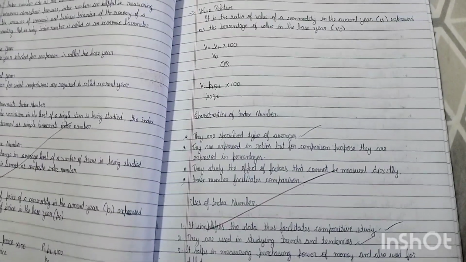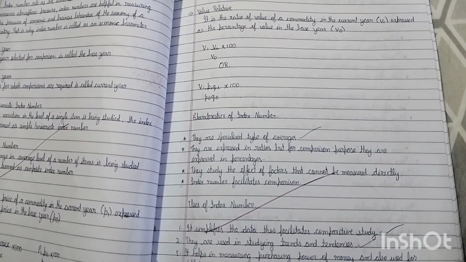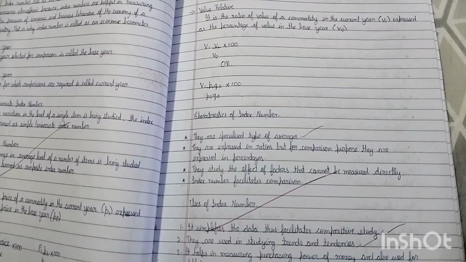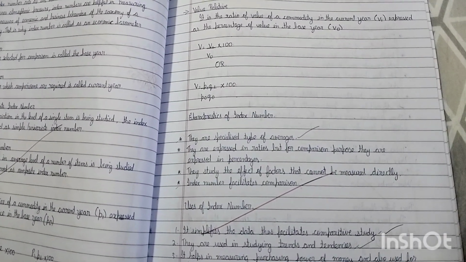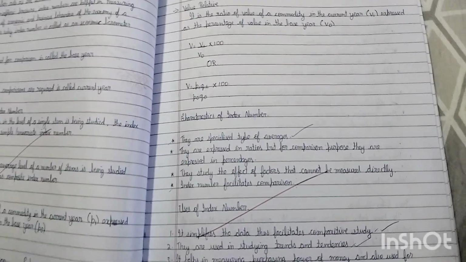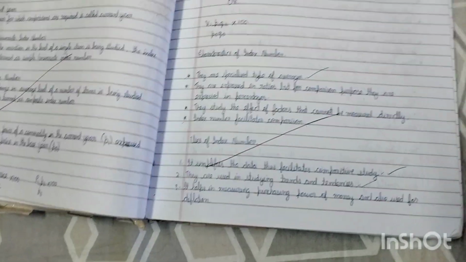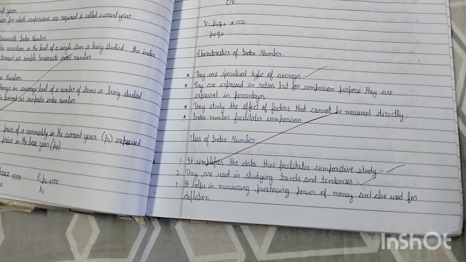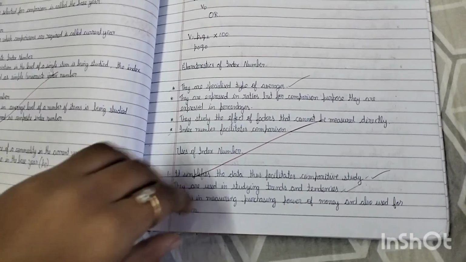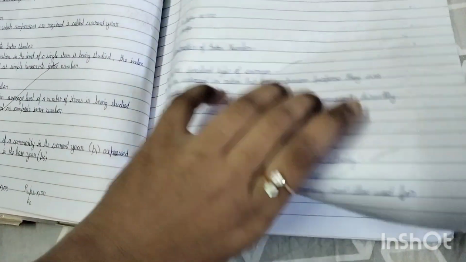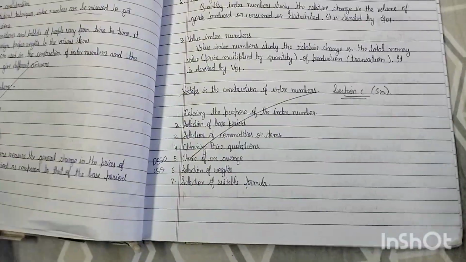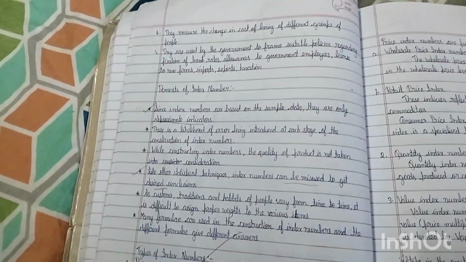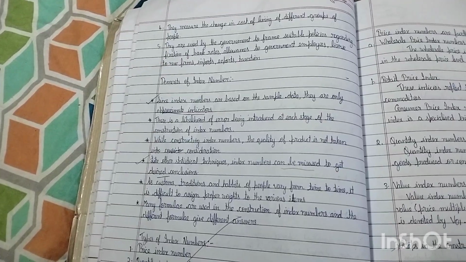Characteristics of index number: specialized type of averages, they express in ratios. They study the effect of factors that cannot be measured directly. It facilitates comparison. Uses: it simplifies the data and facilitates comparative study. Used in studying trends and tendencies. Measures purchasing power of money and also used in deflation. They measure the change in cost of living of different groups of people.